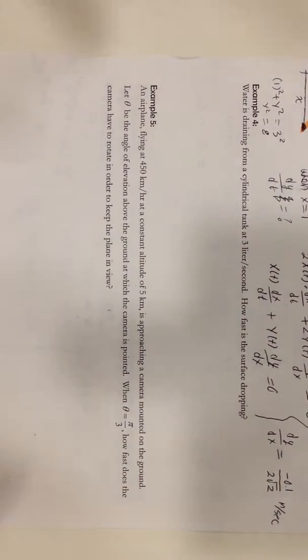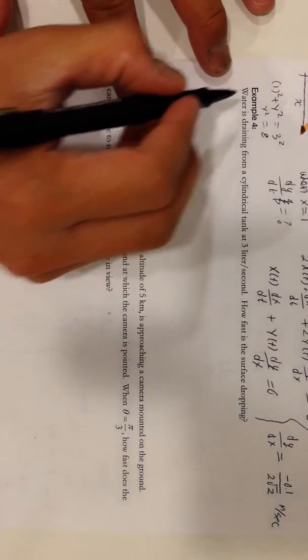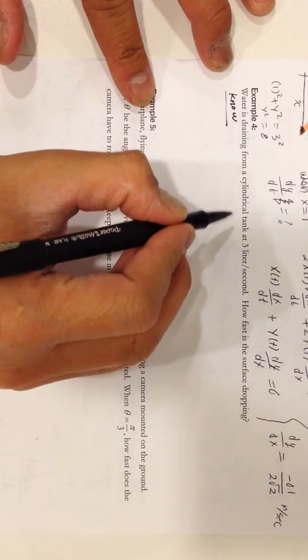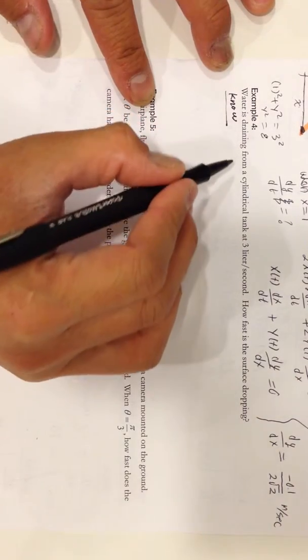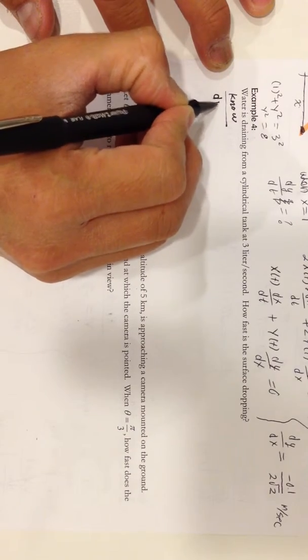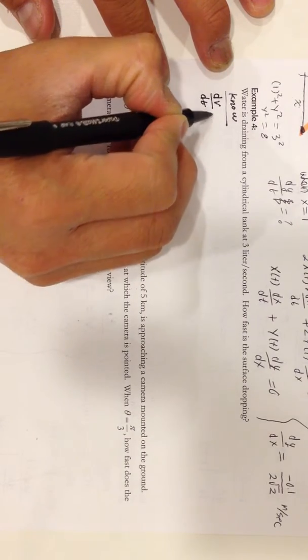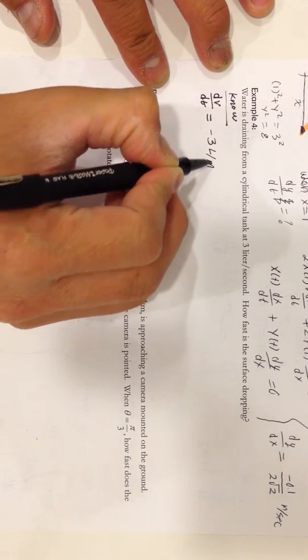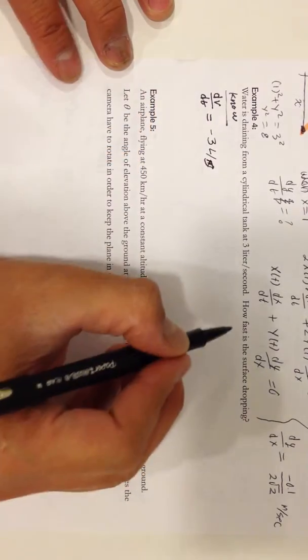So remember, start off by analyzing the problem and write down what you know. We know that the water is draining. Water draining means you're losing volume. So you would say the change in volume with respect to the change in time is equal to minus 3 liters per minute, or second in this case.